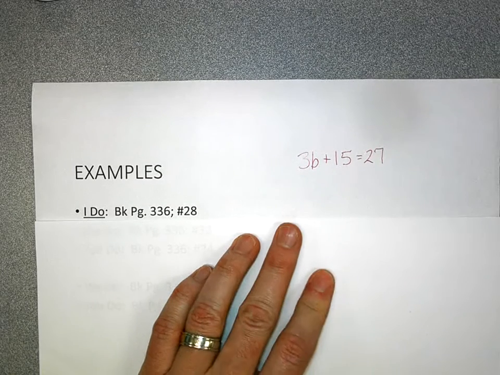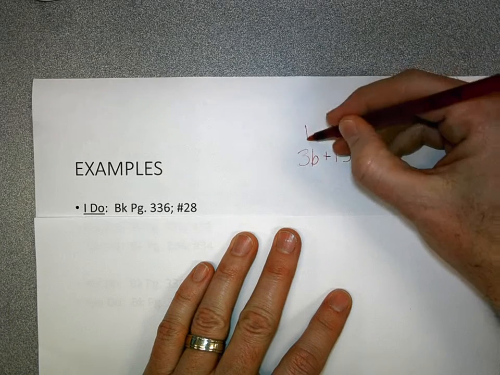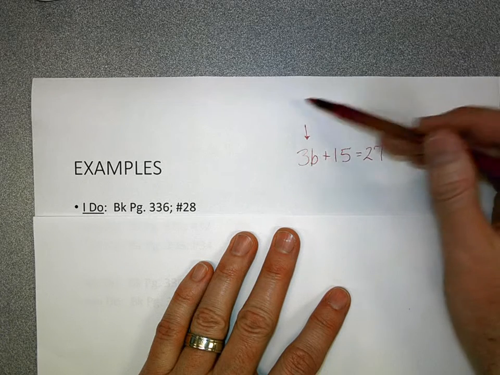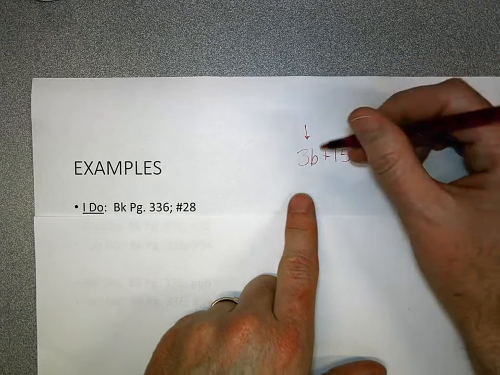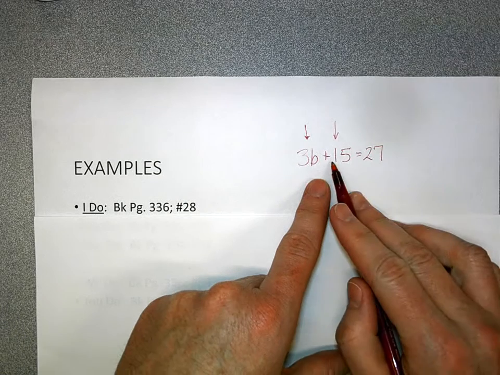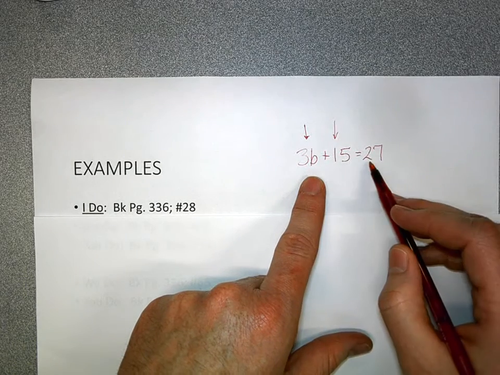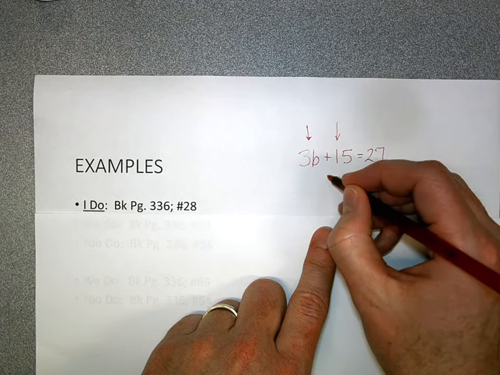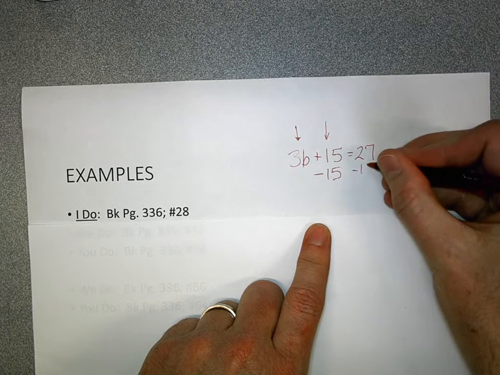All right, so here we go. The very first thing is I'm going to find my variable term, meaning the term with the variable in it, right there, 3b. Now I'm going to go to that exact same side of the equal sign, and look at the other term on that side. In this case, it's the positive 15. That's what I want to get rid of first. On a lot of these, I'm going to do the additive inverse first, the addition subtraction. Since it's positive 15, I'm going to do subtraction of 15. Remember, I'm going to do it to both sides of the equal sign.